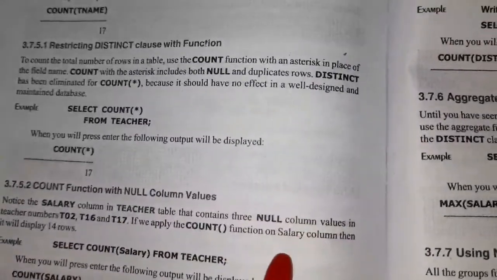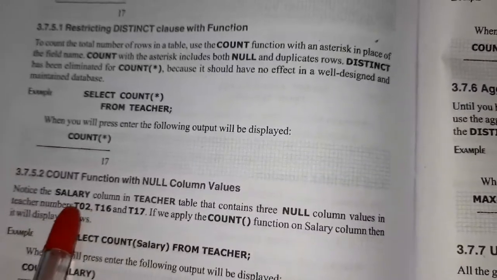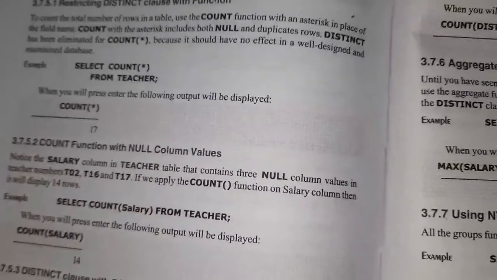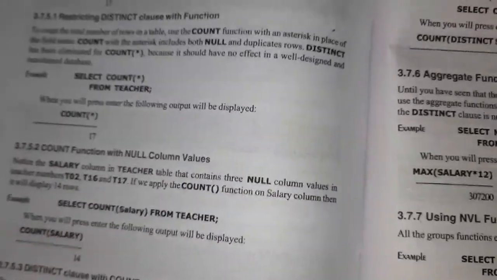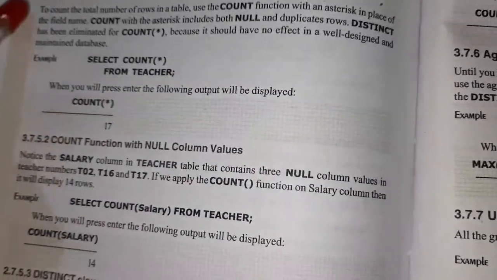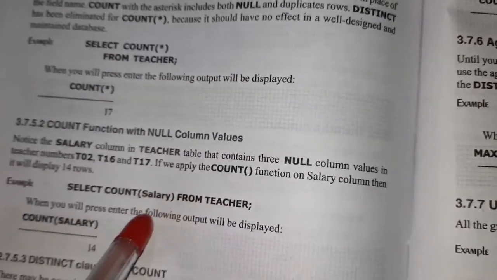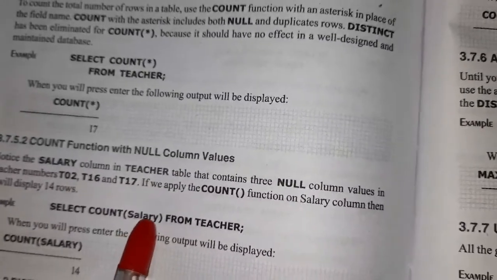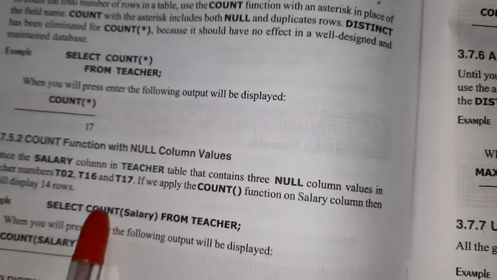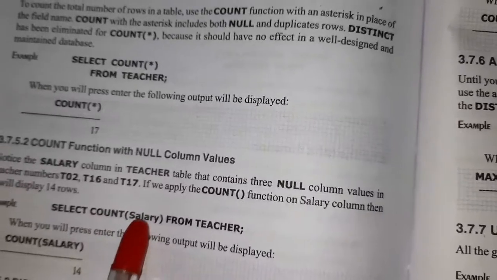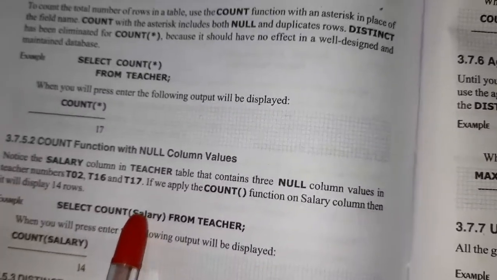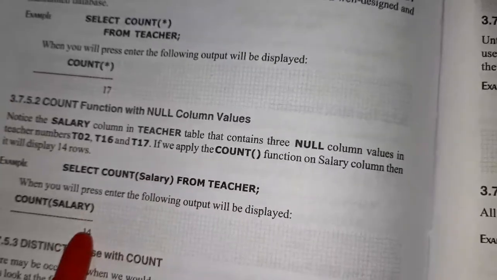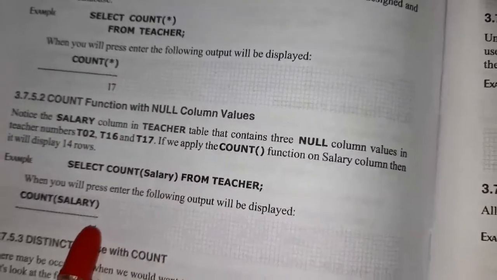Now in this case you can see that T02, T16 and T17, in the teachers table, they don't have the salary. Their salary column is null. So when that particular column is used with the count function, since three teachers out of the 17 teachers have null salary data, that's why it is displaying only 14.